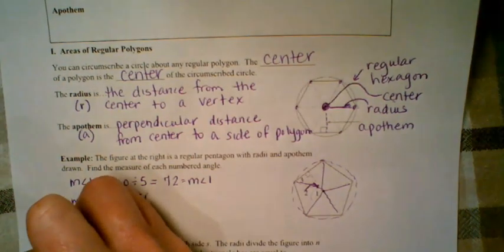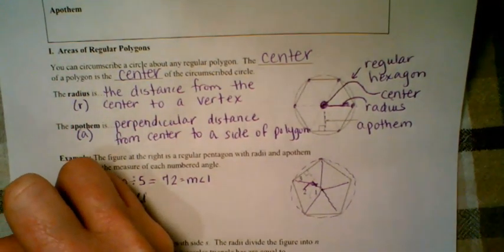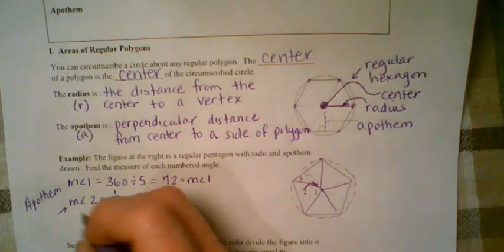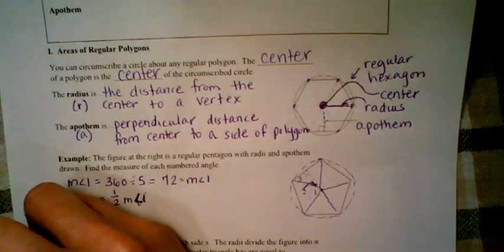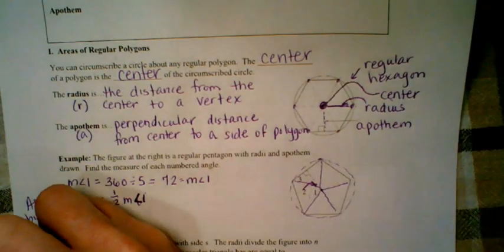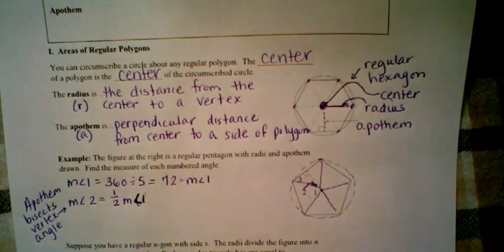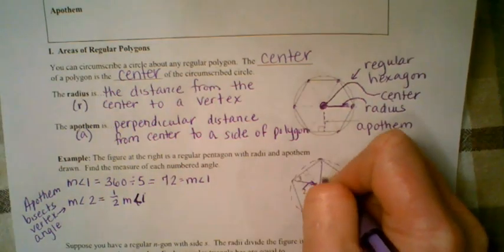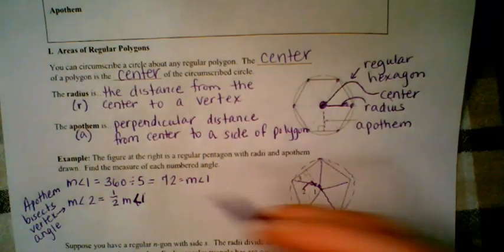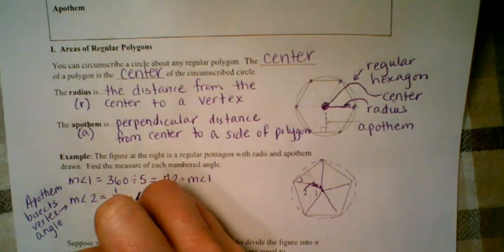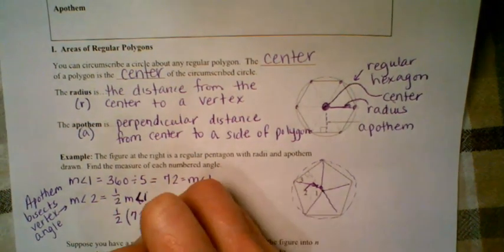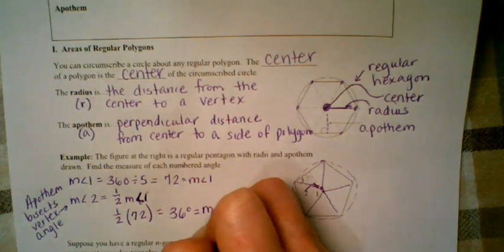The reason why is because the apothem bisects the vertex angle. So the vertex of this triangle here. So that means it's 1/2 of the measure of angle 1, 1/2 of 72. That is 36 degrees, which is equal to the measure of angle 2.